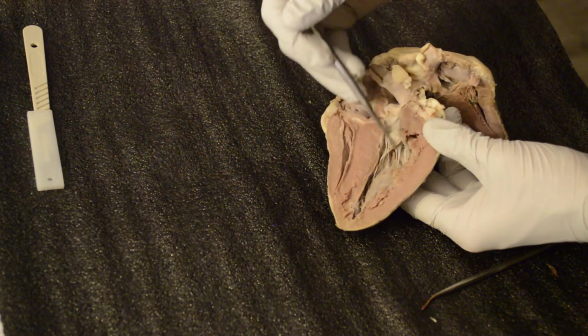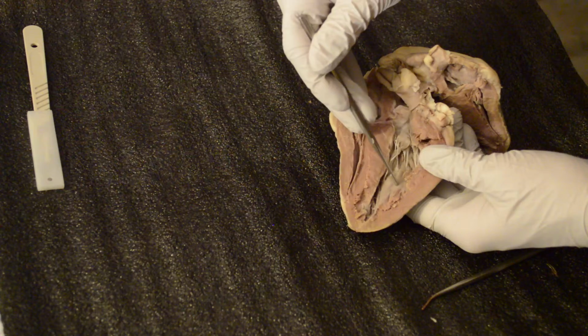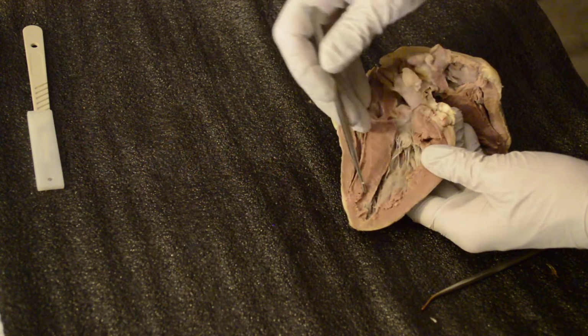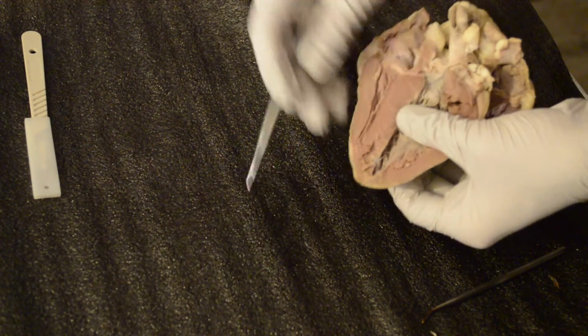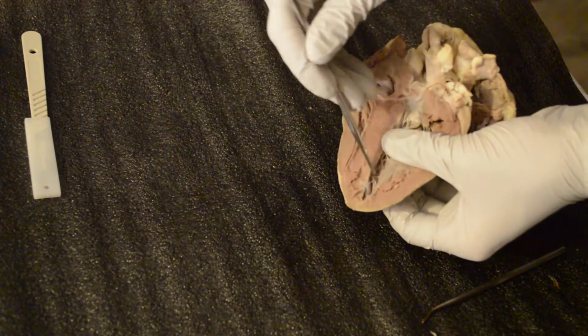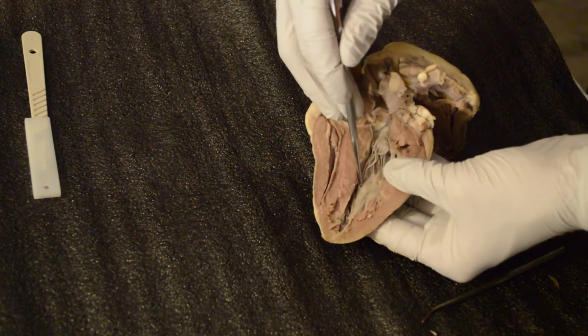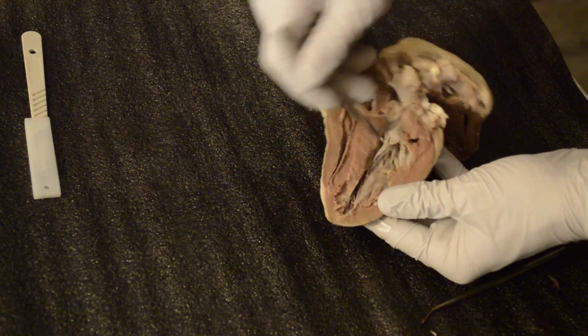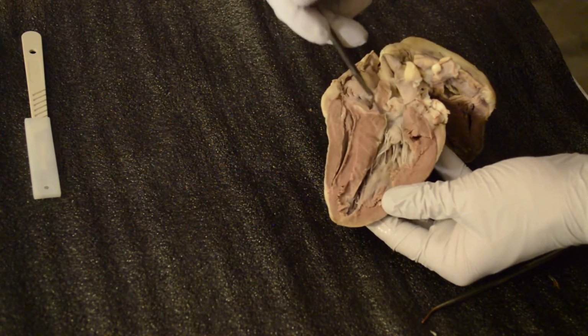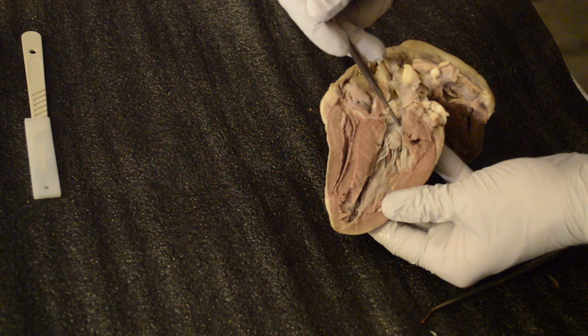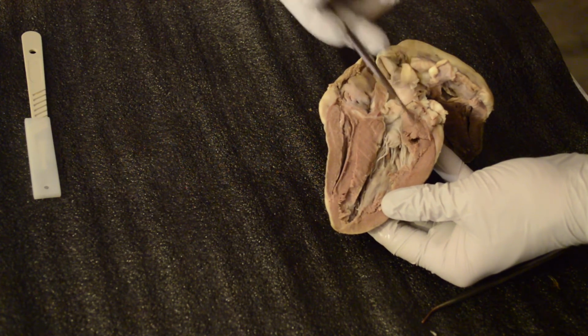Okay, next we'll move into the papillary muscles. This is the papillary muscle here. The trabeculae carneae are going to be actually right in between there, right and underneath. That's trabeculae carneae. Okay, the papillary muscle again. The chordae tendineae are going to be right here. And the bicuspid valve right here. And then back up to the left atrium.